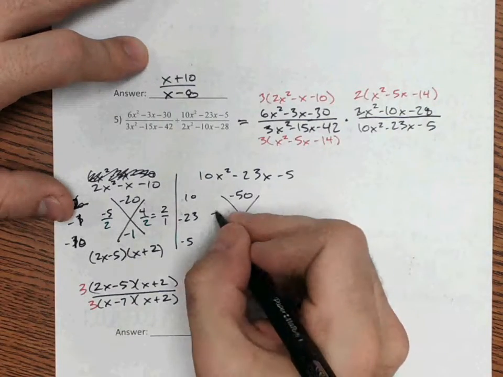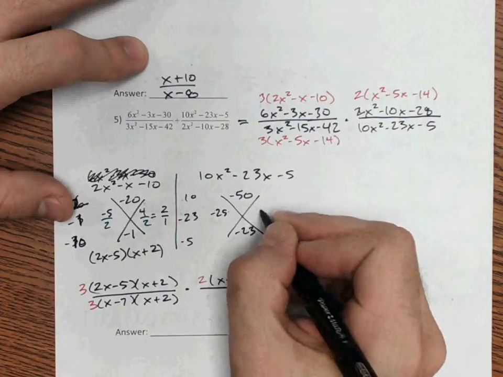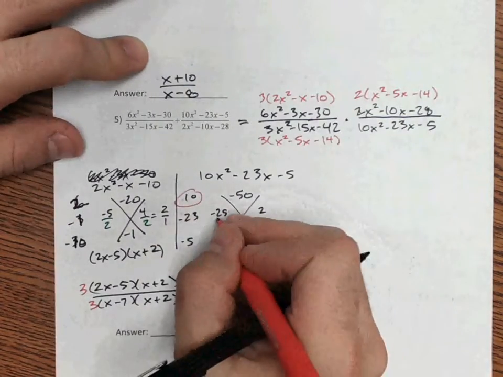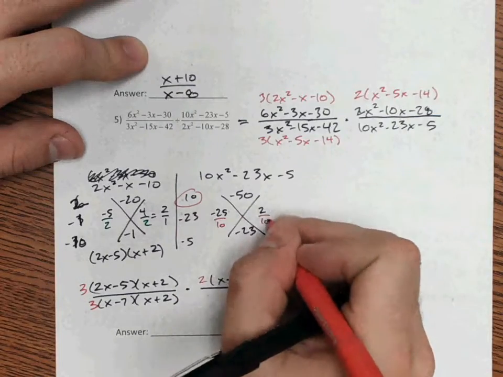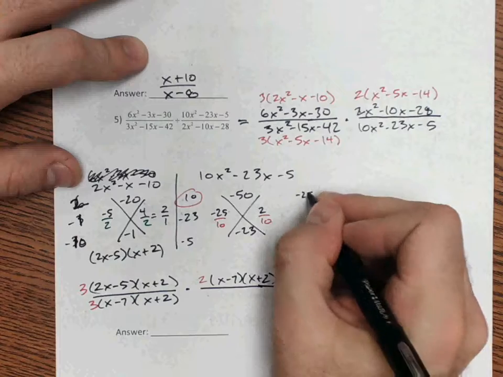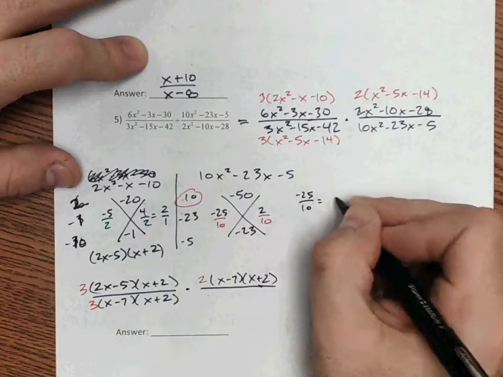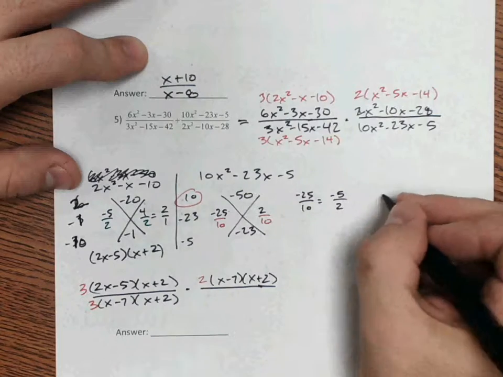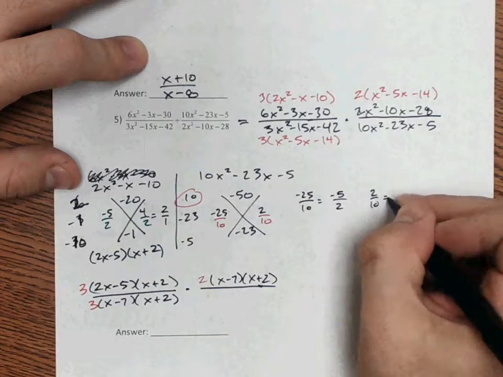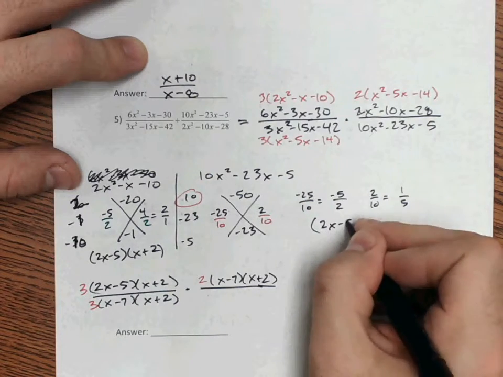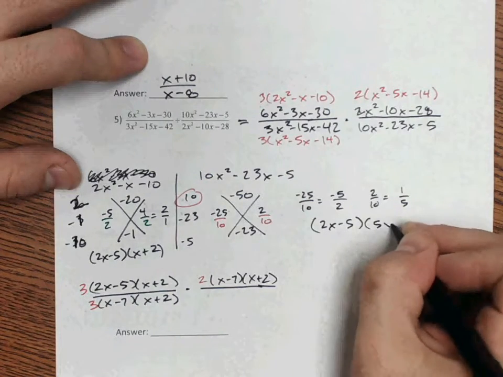It's going to be negative 25 and 2. We're going to divide by 10, and they both reduce. Negative 25 over 10 reduces to negative 5 over 2, and then 2 over 10 reduces to 1 over 5, which gives me 2x minus 5 and 5x plus 1.